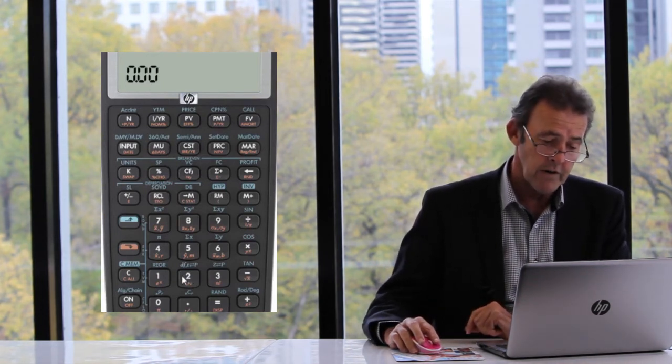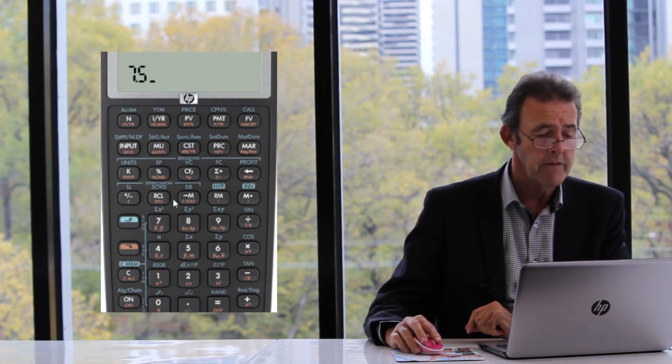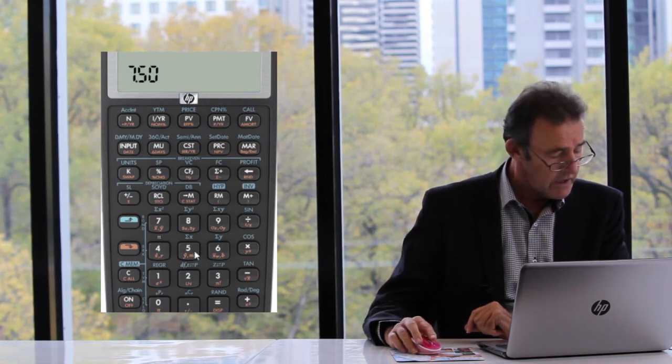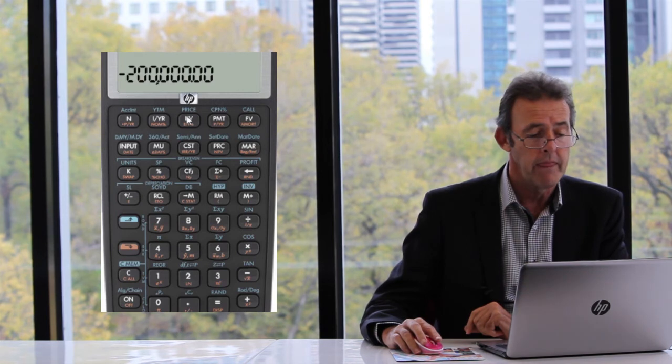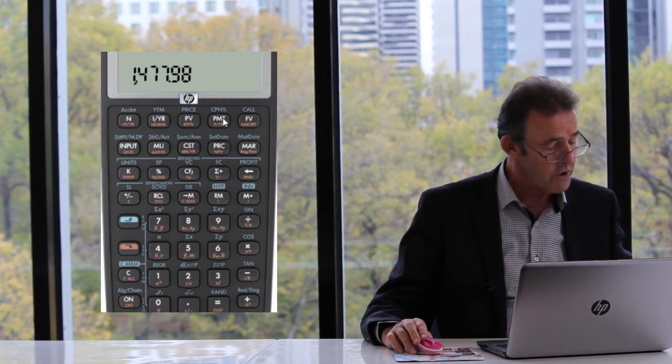But remember, it was 25 years, so we go 2, 5, shift, N. And the number of payments over that term is 300. Interest rate is 7.5 into IYR. The principal amount or the loan amount is $200,000. Don't forget the minus into PV. 0 future value, and the payment is $1,477.98. So that's what we've worked out.